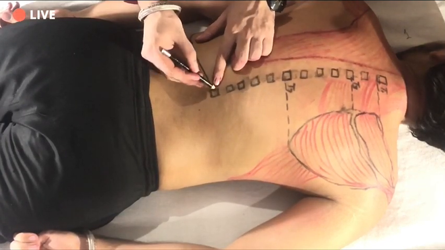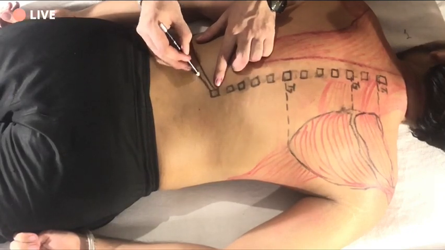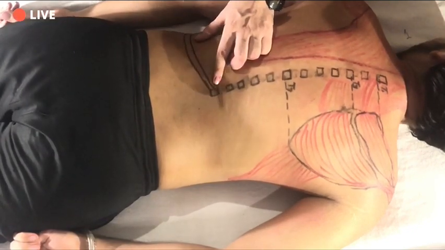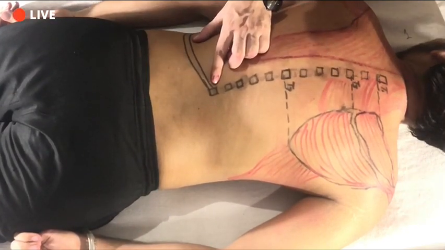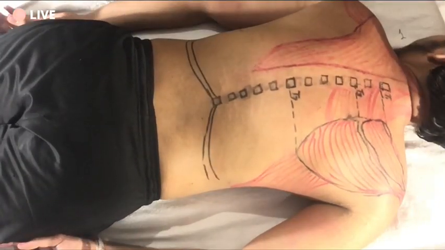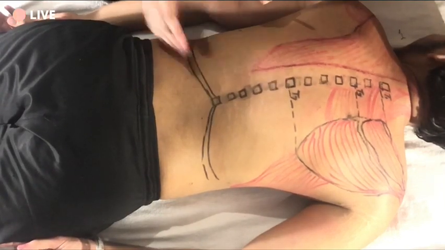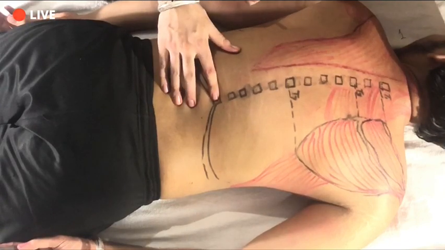Okay, and it attaches on the T12 vertebrae. So here is the rib on this side, and it may cause tingling to our subject. Okay, so it is verified that yes, both the 12th ribs are attaching to this part, so it is the T12 vertebrae.